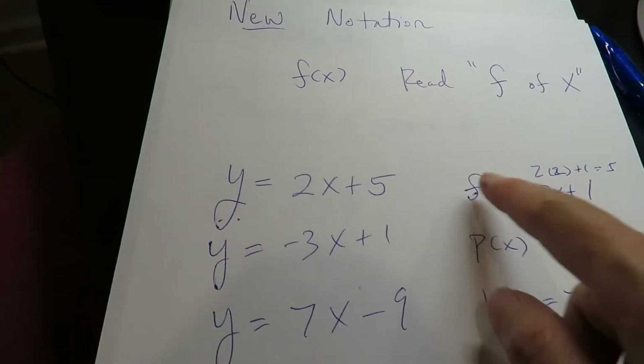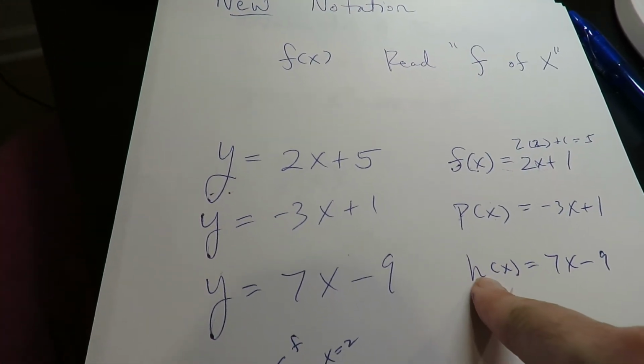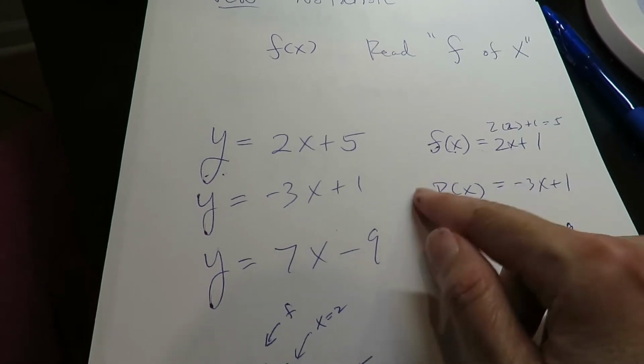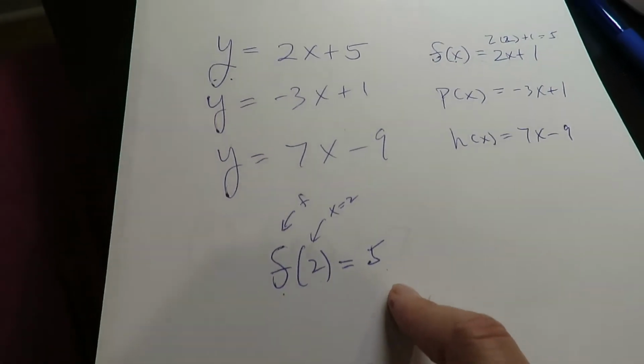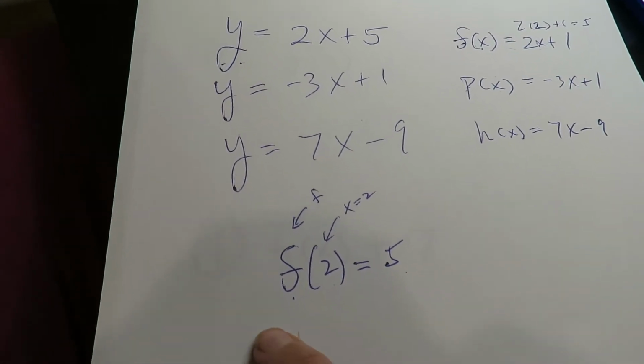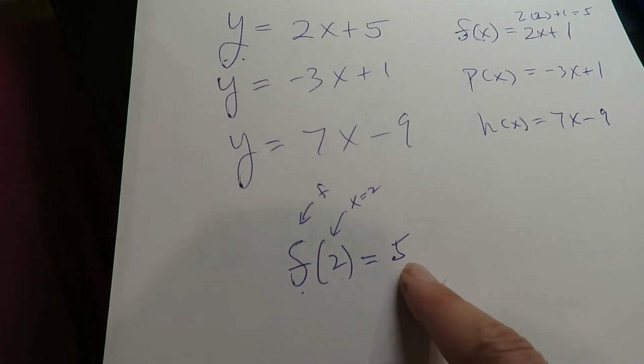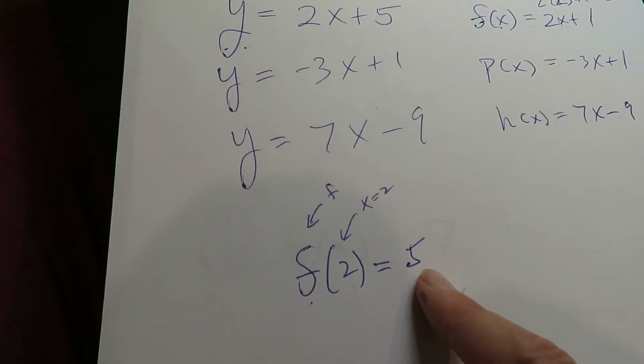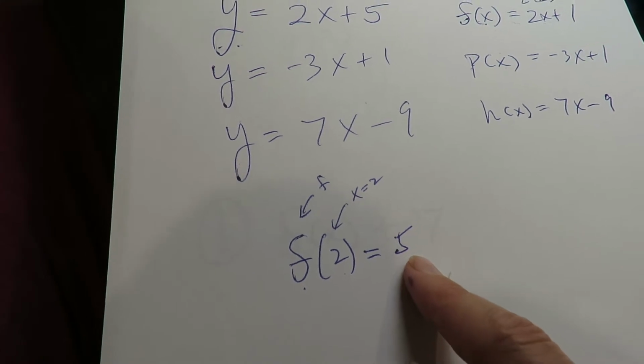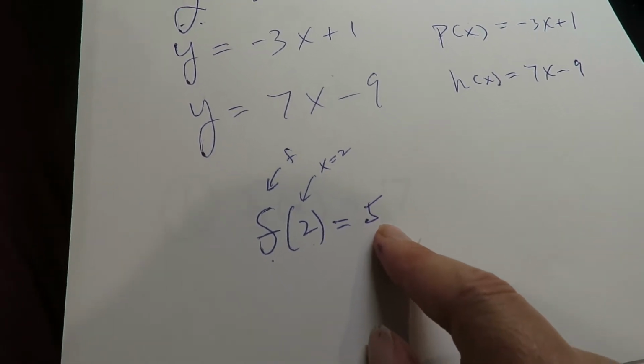So function notation allows us to give individual names to the functions, and the f of x format actually allows us to do shorthand. We can say what function we used, what we put in it, and what came out. So it's a very convenient and smart kind of notation.